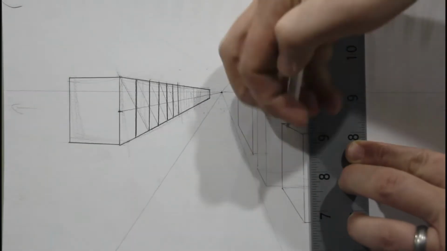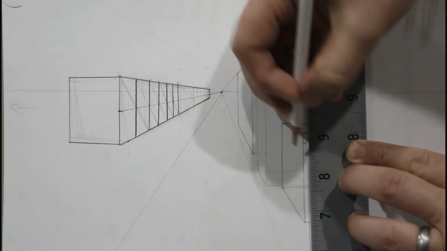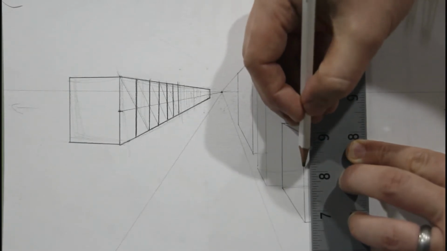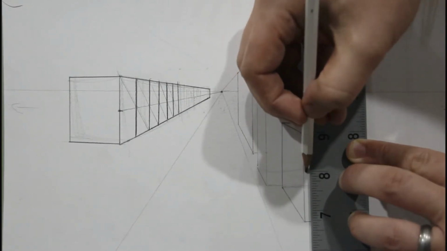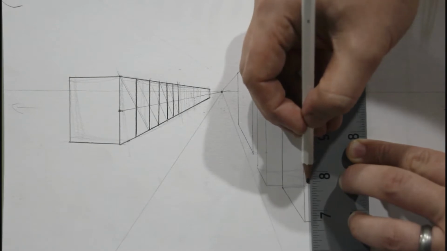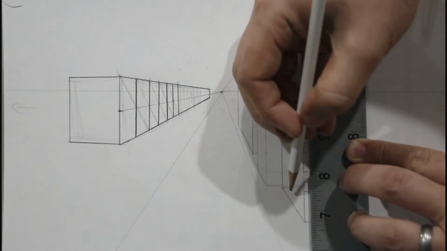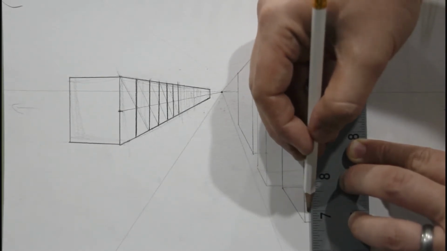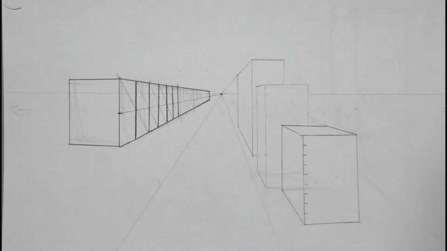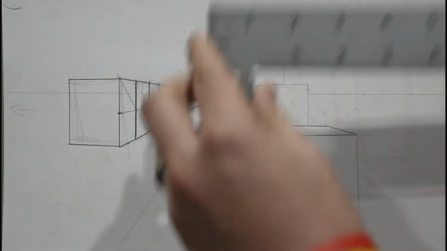I'm going to make these 1 centimeter. So I can go ahead and make these.